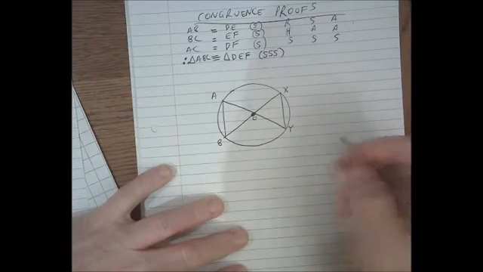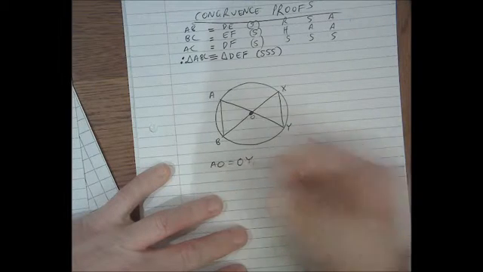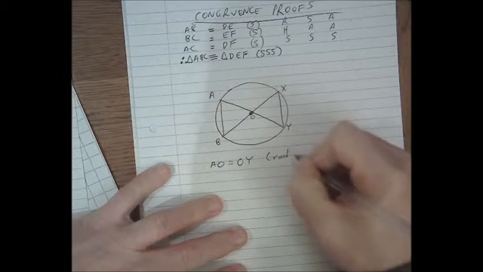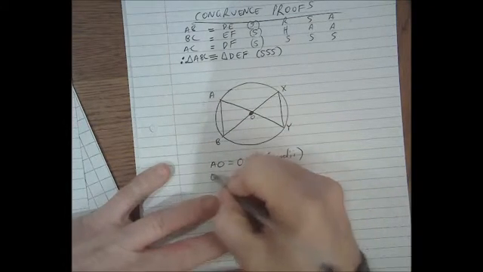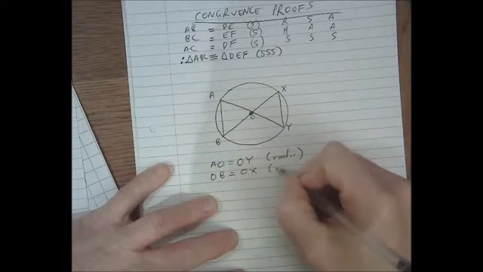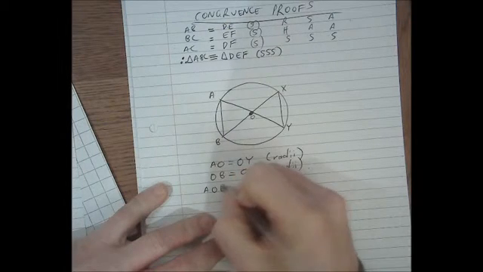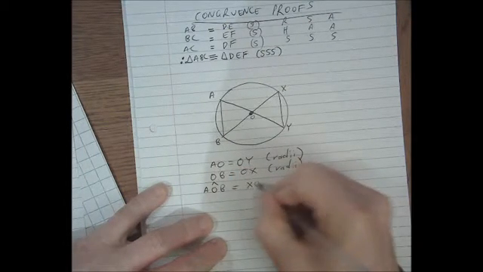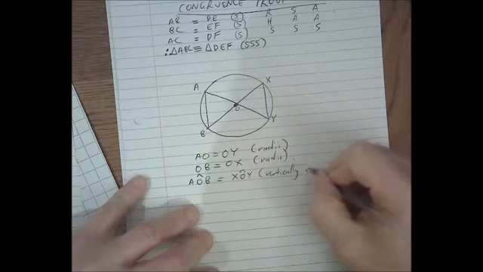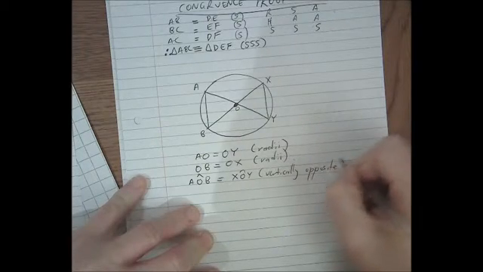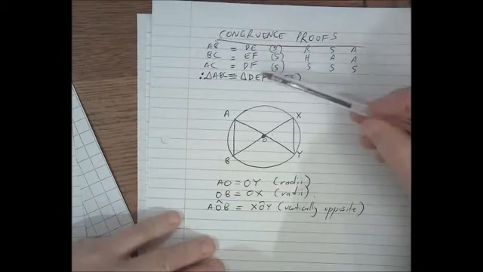Then I can be sure that AO is equal to OY because they're both radiuses of the same circle. I can be sure that OB is equal to OX because they're both radiuses of the same circle. And I can be sure that angle AOB is equal to angle XOY because of a year 7 principle about crisscrossing lines, namely that the angles they create are vertically opposite. So here are my three statements.